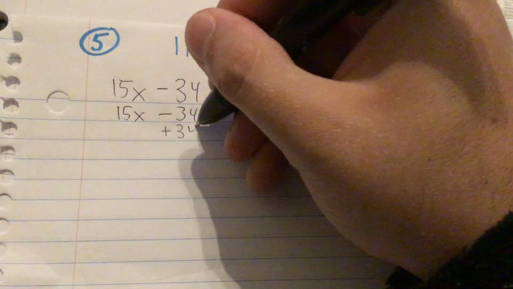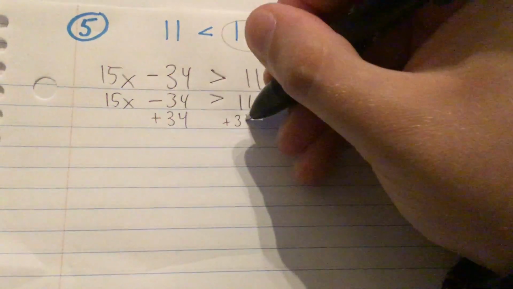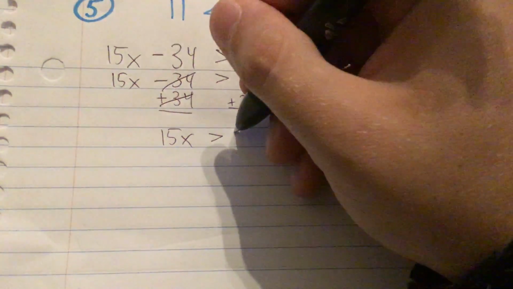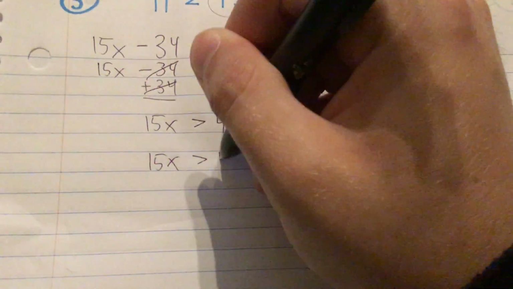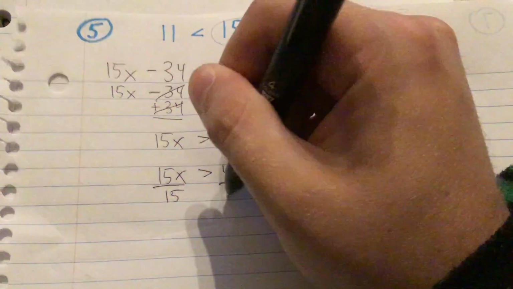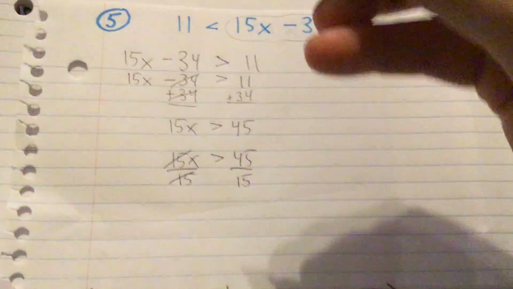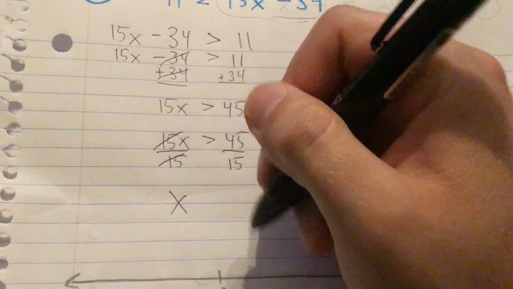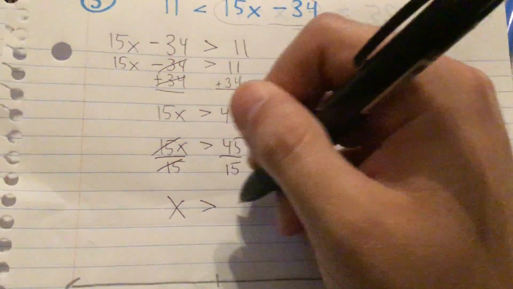And now I'm going to treat this like a solve for x kind of problem. So now I'm going to add 34 on both sides. So now I get 15x is greater than 11 plus 34, that'd be 45. Oh, that's nice. So now 15x is greater than 45, which means in order to solve for x, I'm going to divide both sides by positive 15. So now, dividing both sides by positive 15 has no impact on this inequality symbol, so x is greater than 3.